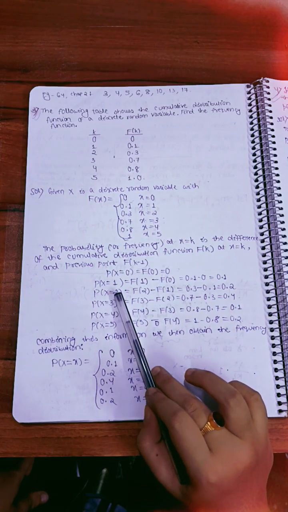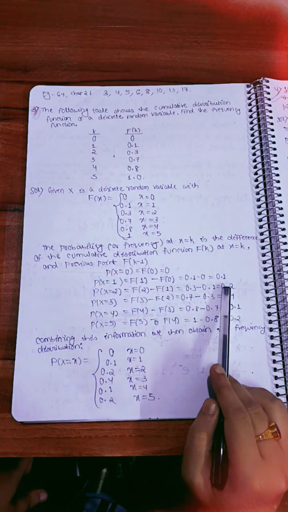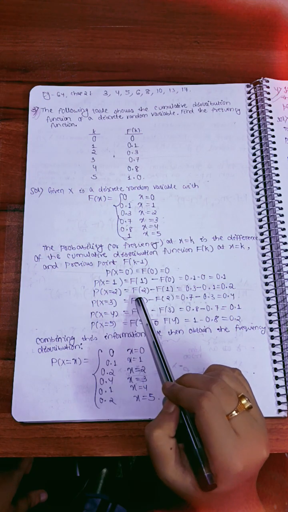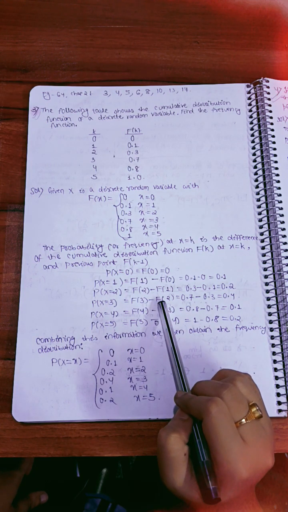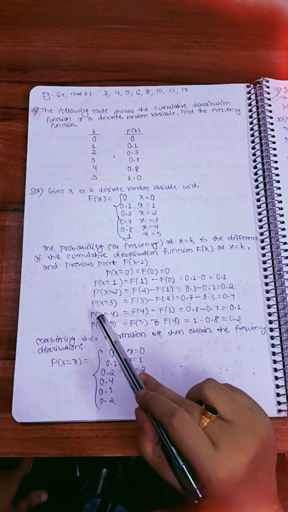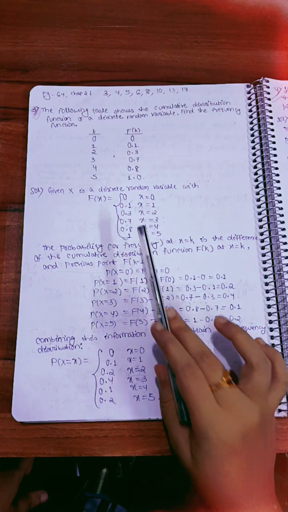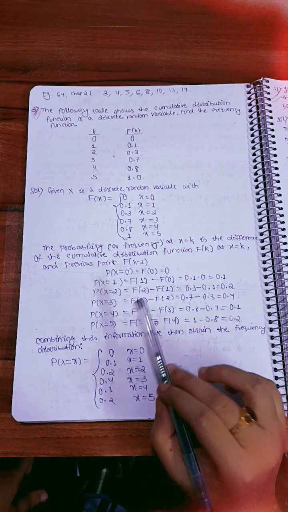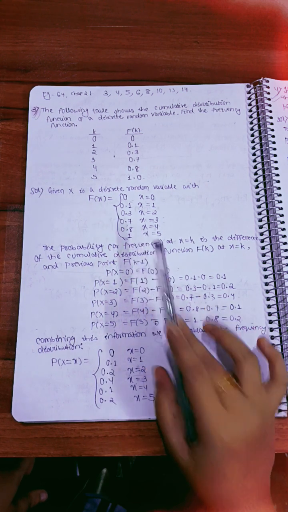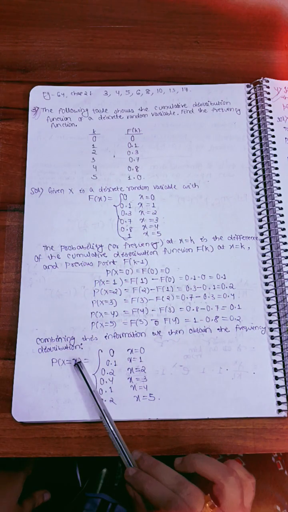Then P of x equal to 2 is F of 2 minus F of 1, 0.3 minus 0.1, which is 0.2. Then P of x equal to 3 is F of 3 minus F of 2, which is 0.7 minus 0.3, which is 0.4. P of x equal to 4 is F of 4 minus F of 3, which is 0.8 minus 0.7, 0.1. P of x equal to 5 is F of 5 minus F of 4, 1 minus 0.8, which is 0.2. So combining this information, we obtain the frequency distribution.